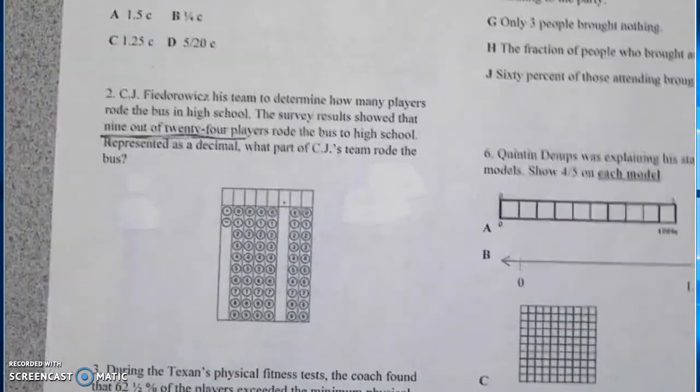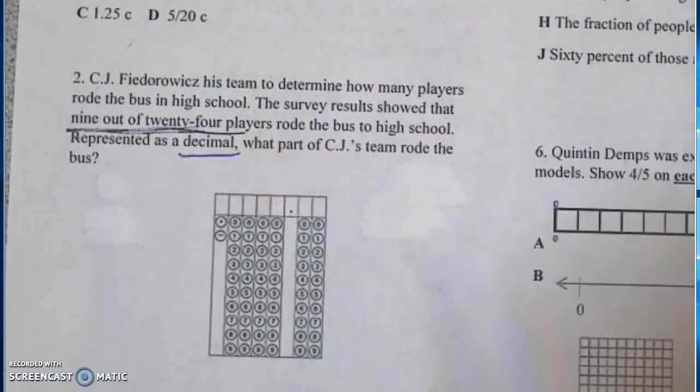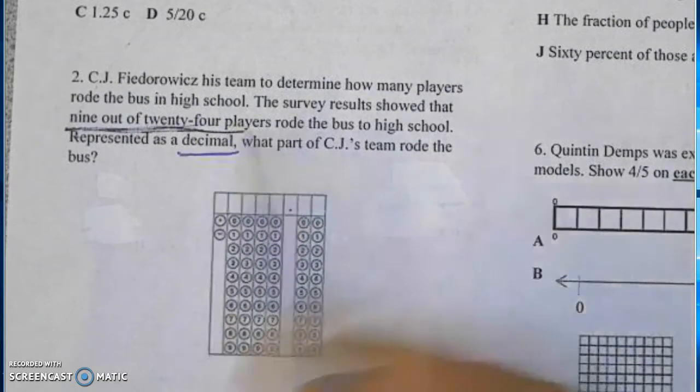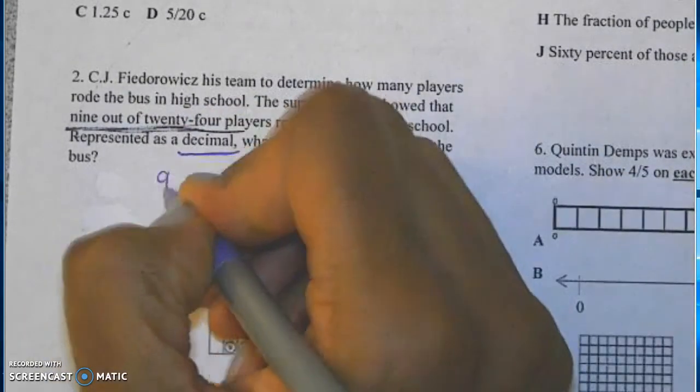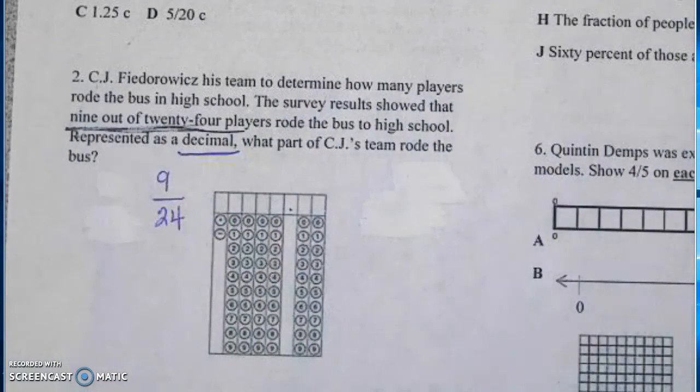We're going to start with problem number 2. Problem number 2 says CJ and his team wanted to determine how many players rode the bus in high school. The survey results showed that 9 out of 24 players rode the bus to high school, represented as a decimal. What part of CJ's team rode the bus? So first of all, 9 out of 24 is a fraction. So I'm going to put 9 over 24. We need to change this fraction to a decimal.